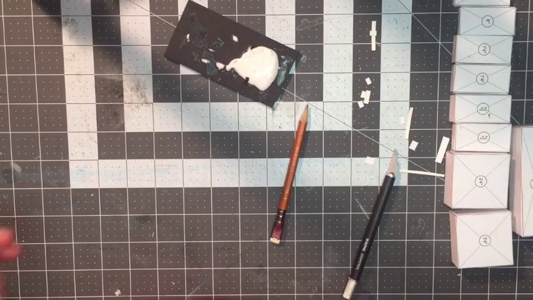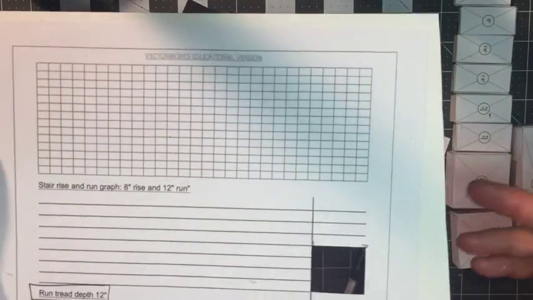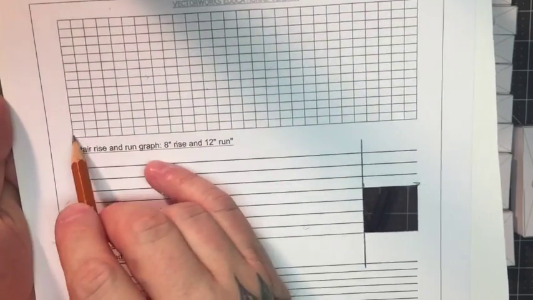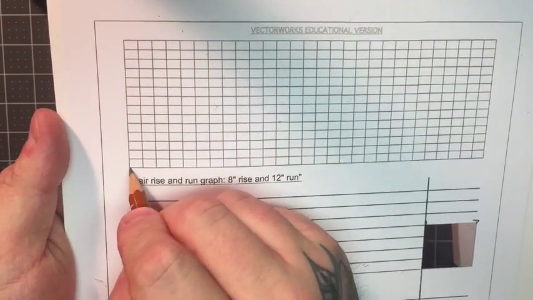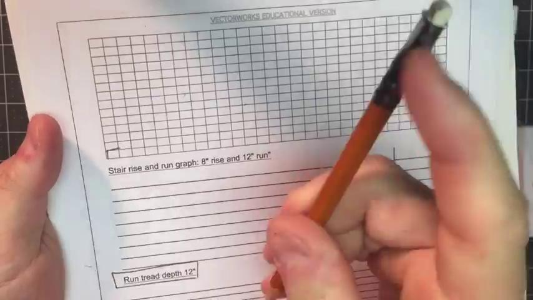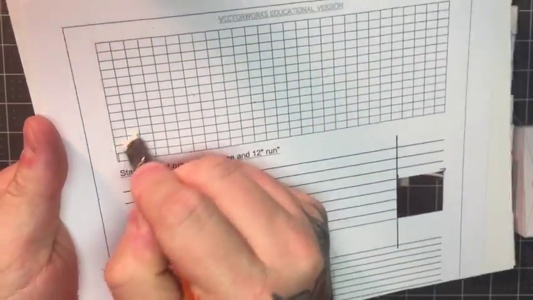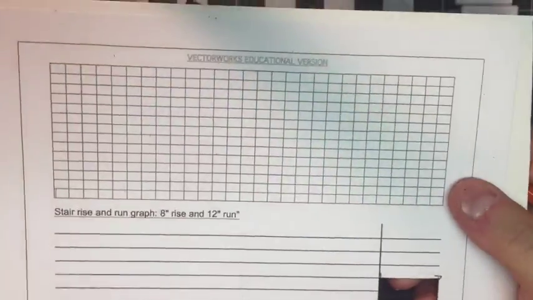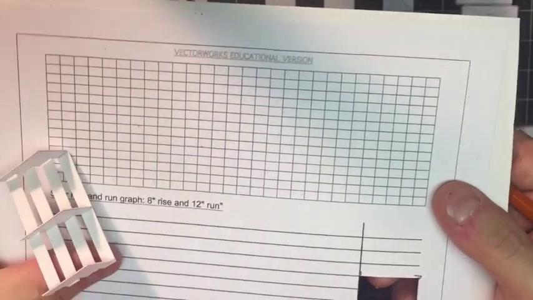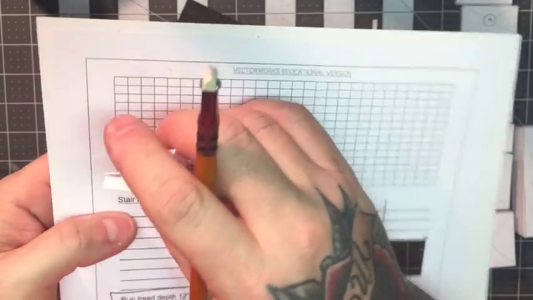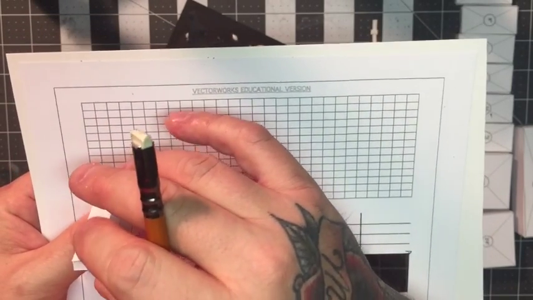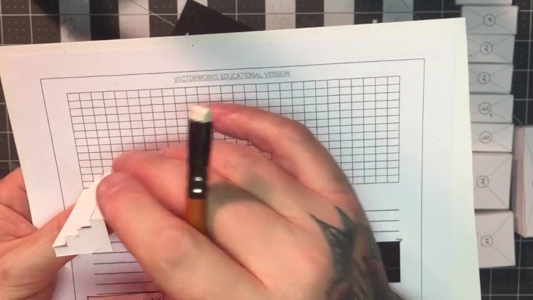Now, this section here, this grid indicates an 8-inch rise and a 10-inch run. So if you wanted a staircase taller than the height I have given you, the tallest one I've given you is the 4-stepper.